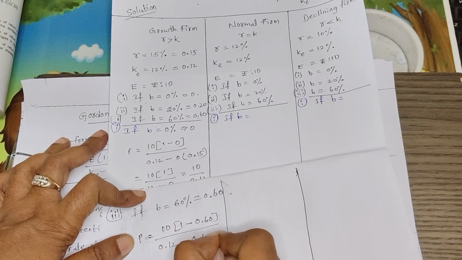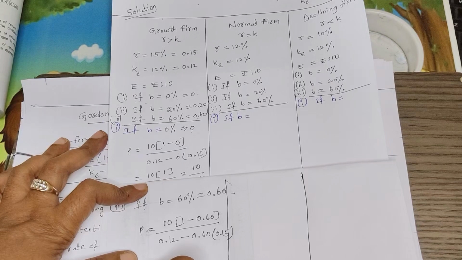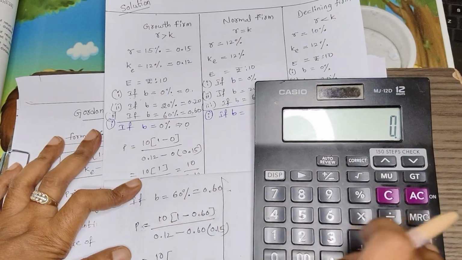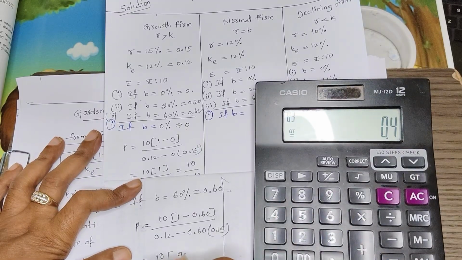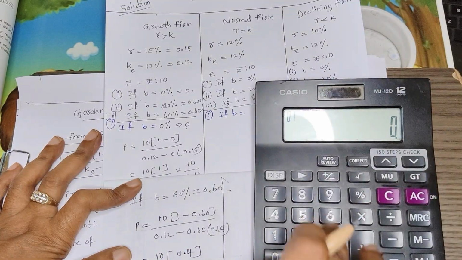So 0.60 into 0.15. Okay. Then 10. So 1 minus 0.60. 1 minus 0.60 will get 0.4. Divide by 0.12 minus 0.60 into 0.15.